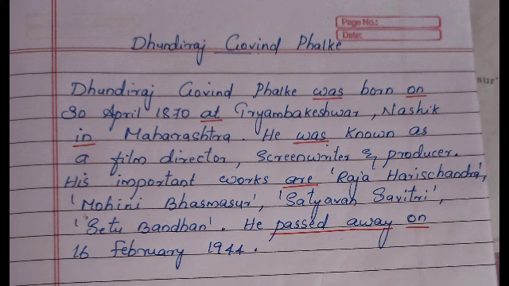Dhundiraj Govind Phalke was born. Children, while writing birth, we should use the auxiliary verb was because it shows past tense. So, was born on 30. Before day and date, we should use the preposition on.